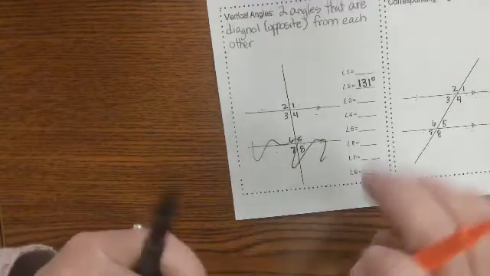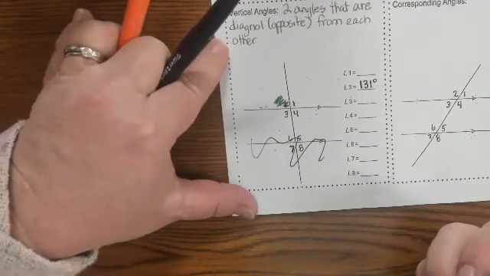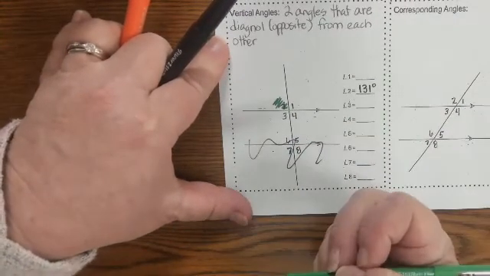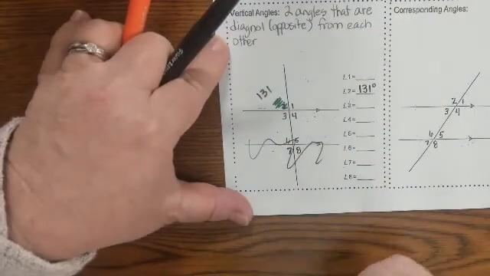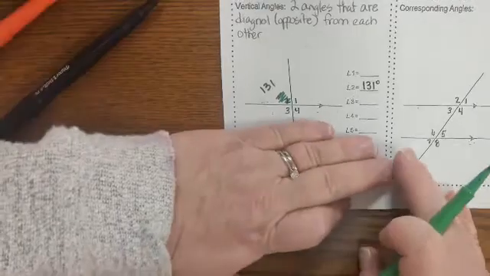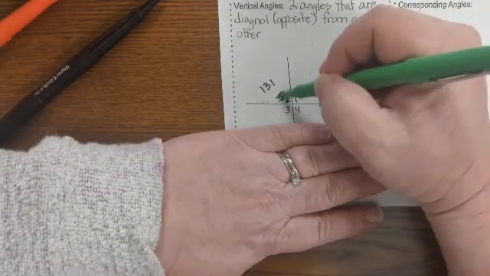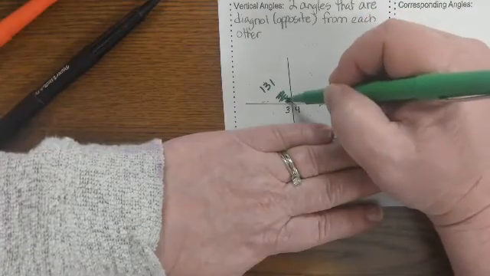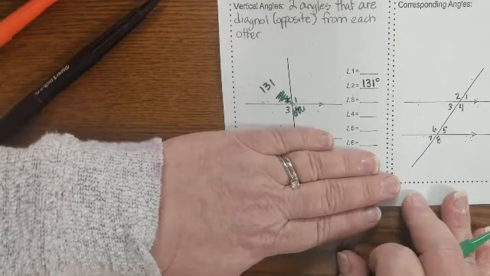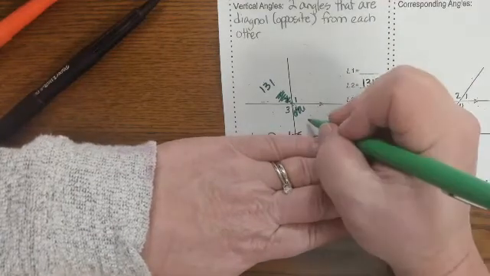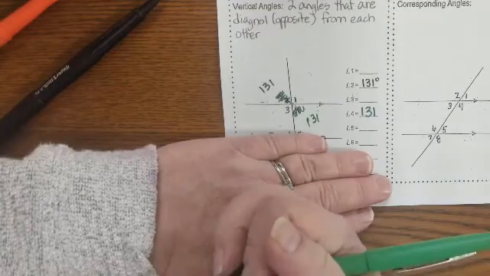So it gives us angle 2. And I'm going to color angle 2 one color. So I used green. And it says angle 2 is 131 degrees. So I'm going to write 131 degrees out there, okay? When I said that it's crisscross or diagonal from angle 2, well, diagonal, I can draw a diagonal line. It goes to angle 4. So if angle 2 is 131 degrees, then angle 4 is 131 degrees. So I can fill out angle 4 as 131 degrees.